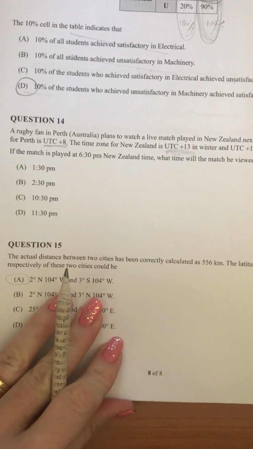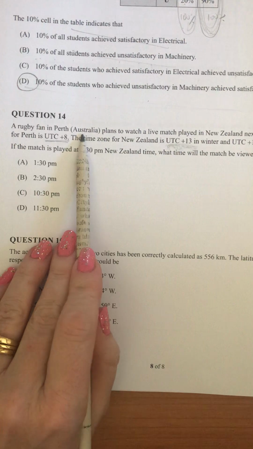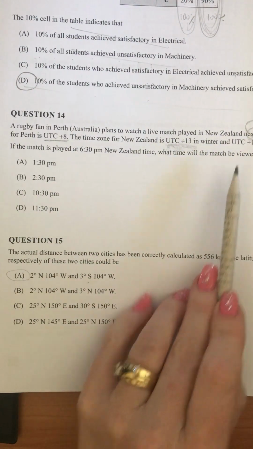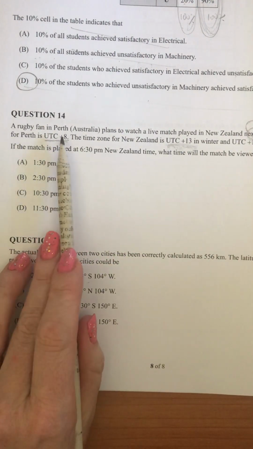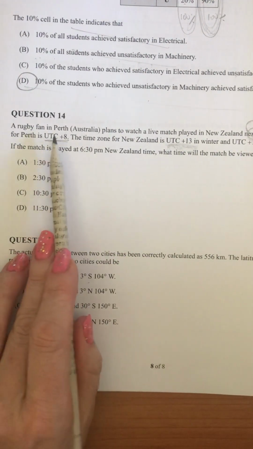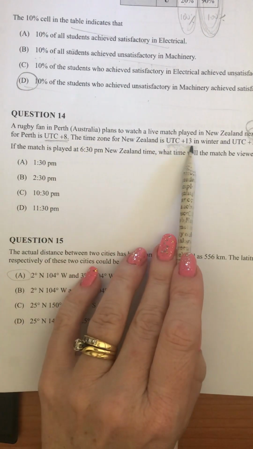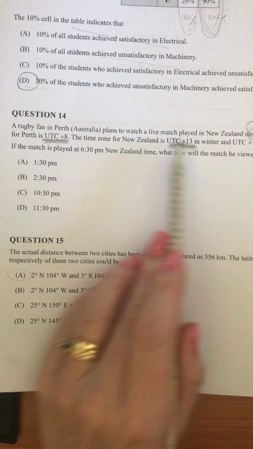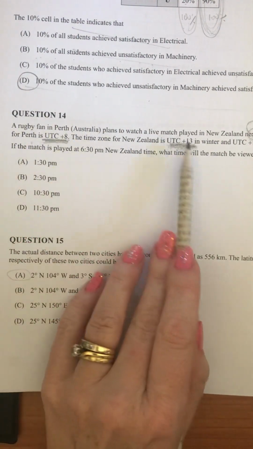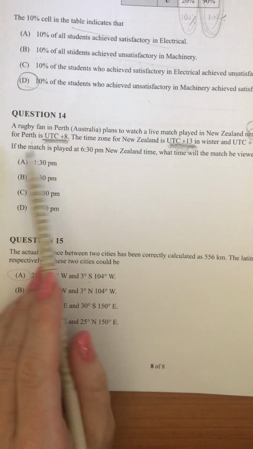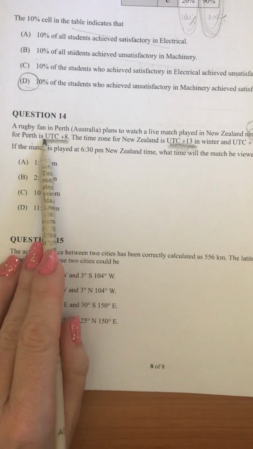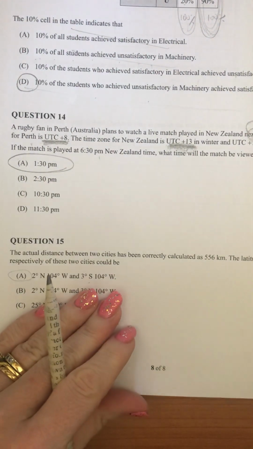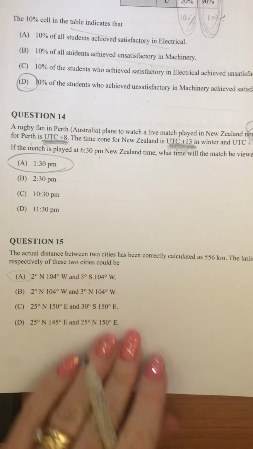Question 14, we've got a time zone one. A rugby fan in Perth plans to watch a live match in New Zealand next winter. So winter is the key info there. The time zone for Perth is UTC +8, and for New Zealand is UTC +13 in winter. So for the time in New Zealand, we're adding 5 from the Perth time. So if it's 6:30 in New Zealand, going back the other way, we would be taking away 5, which gives us the answer A, which is 1:30.